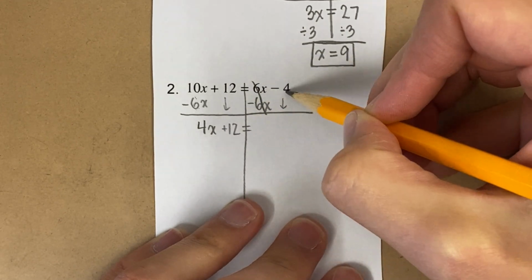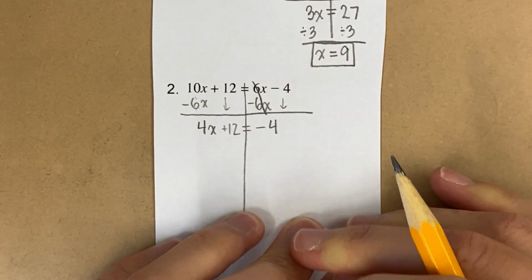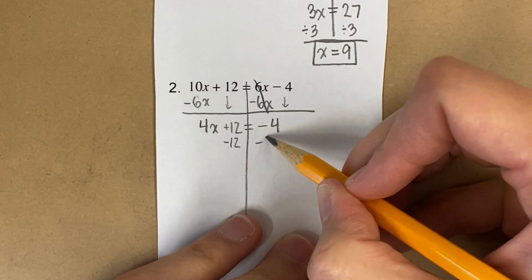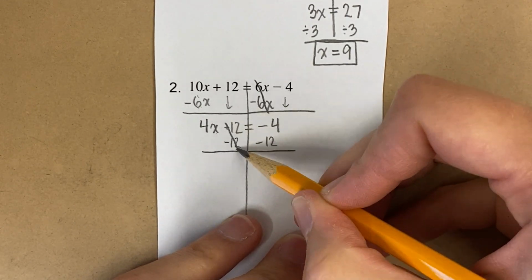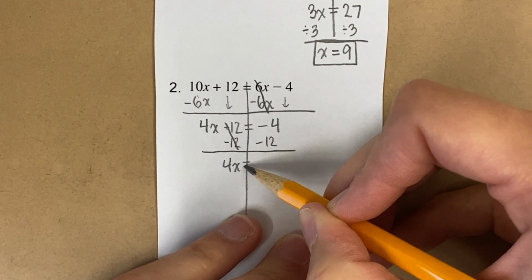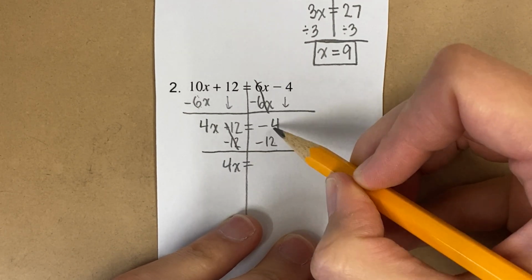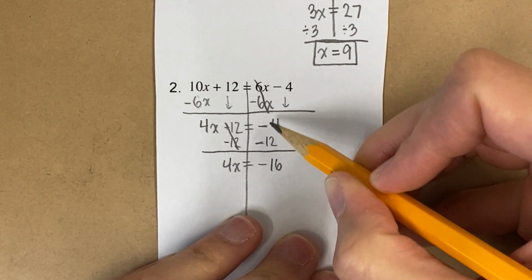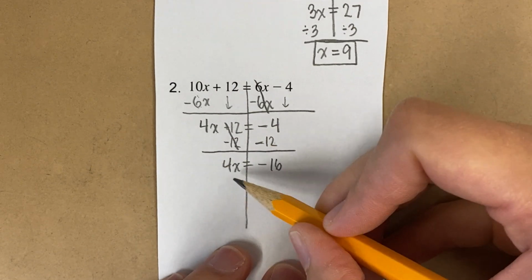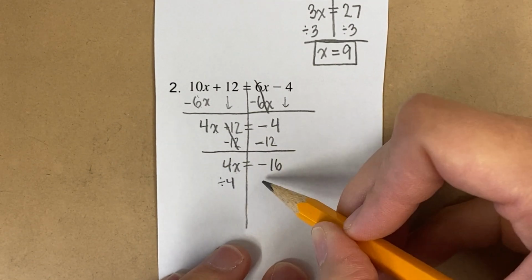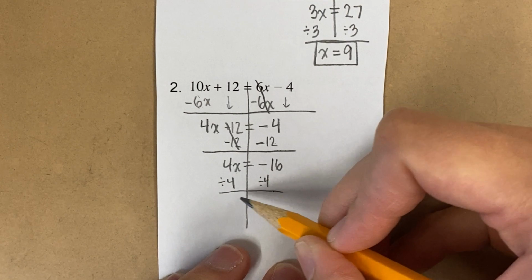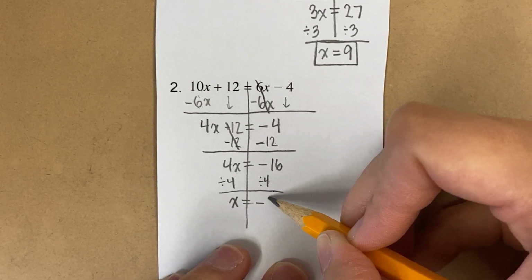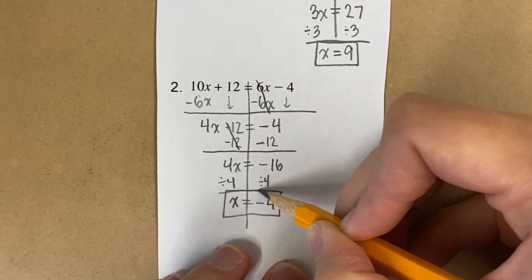And I need to be careful when I bring down this 4 that I bring down the negative sign with it. Now I want x by itself. I deal with addition and subtraction first. Negative 4 minus 12. This is 4 negatives and another 12 negatives, so I have a total of 16 negatives. They have the same sign, so I'm adding them and keeping that sign. x is being multiplied by 4, so I'm going to divide by 4. Negative divided by positive is negative, and 16 divided by 4 is 4. So x equals negative 4.